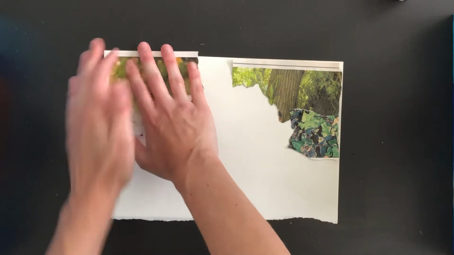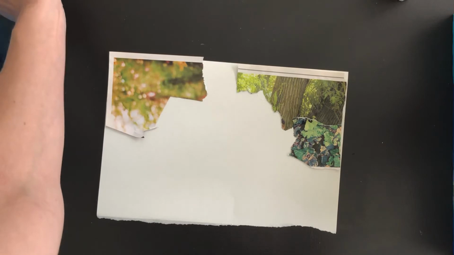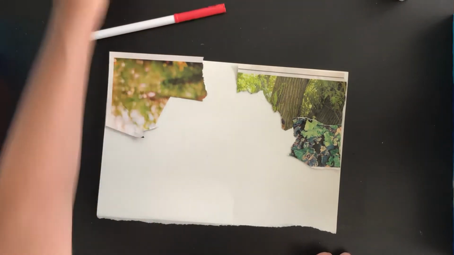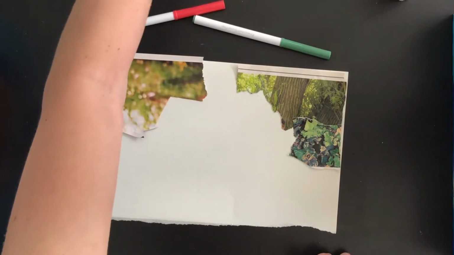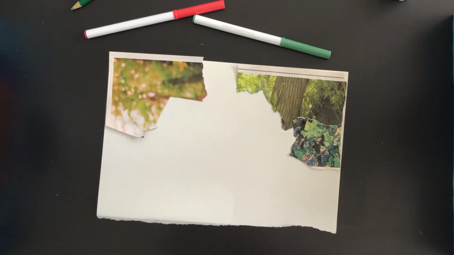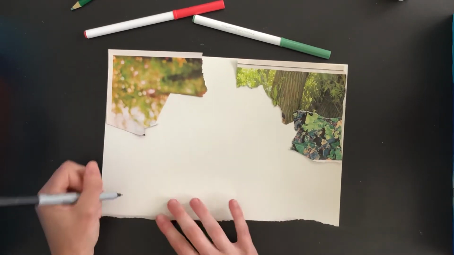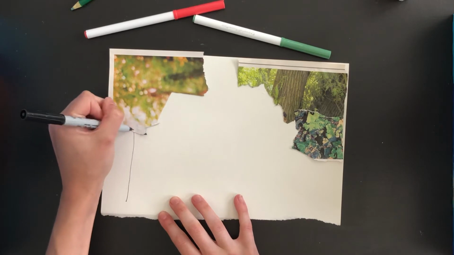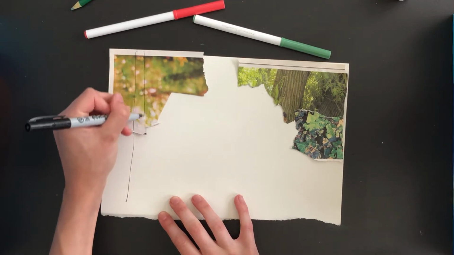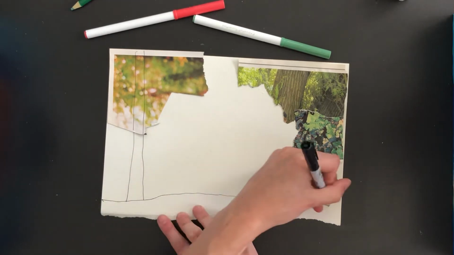Okay, so when I think of the rainforest, I think about big leaves, some really bright flowers. So now I can maybe take some markers and draw some things on the top. So I'm going to draw some trees, tree trunks, maybe make a ground in my rainforest.